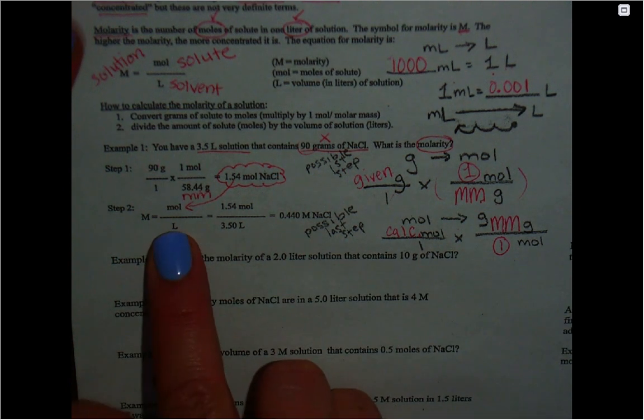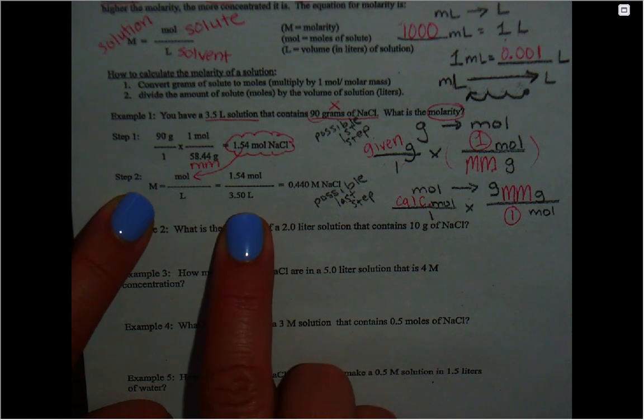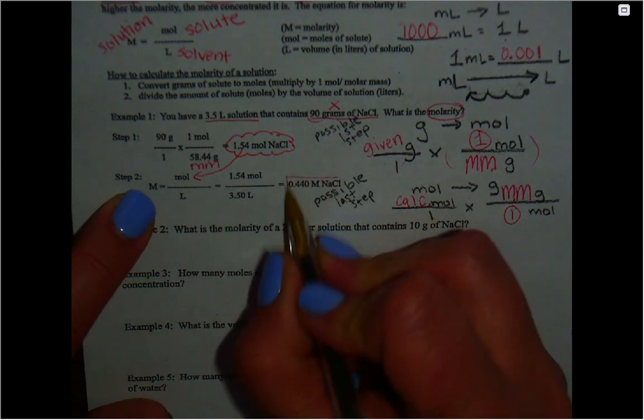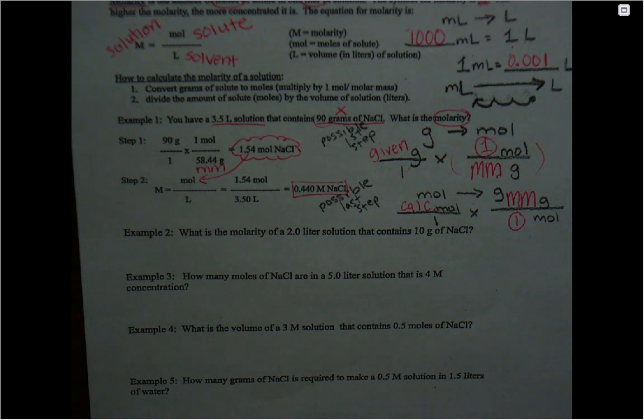Once we had that moles, that's the part that went into our actual calculation. So we have 1.54 divided by 3.5, straight from the problem. When we type that into our calculator, simple division, this is the answer we would get. Okay, so that's example 1.